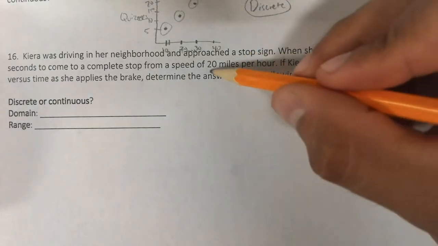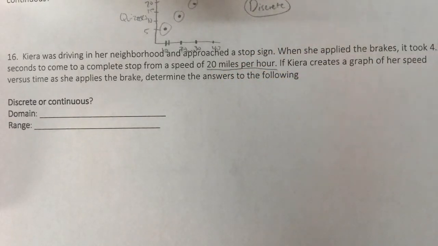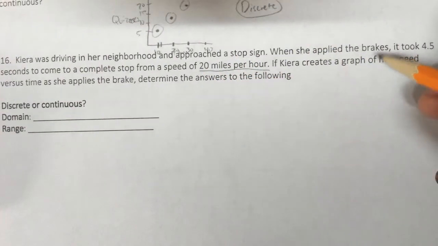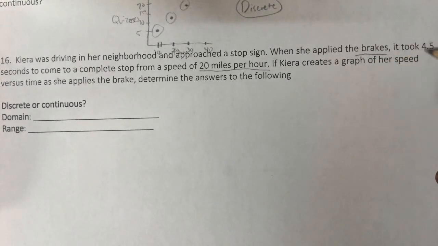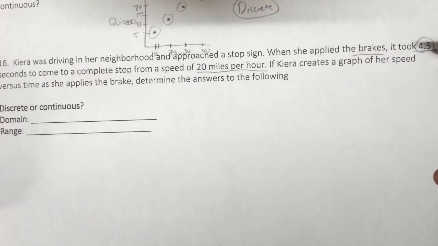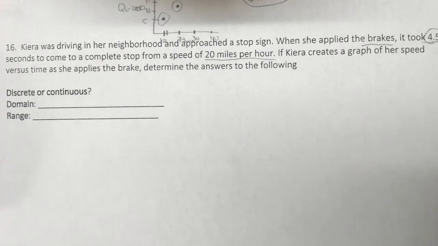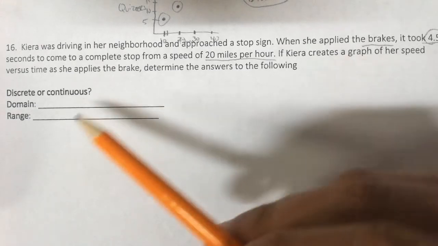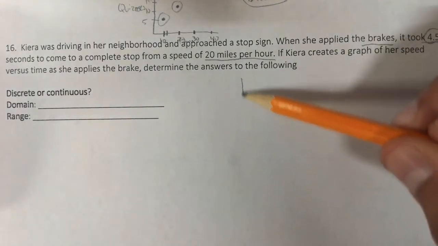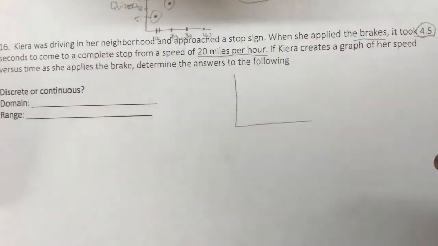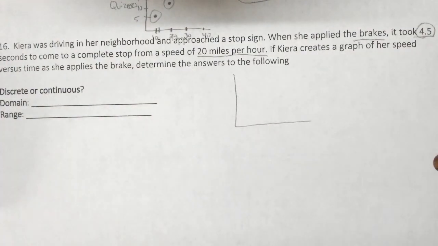Alright, so she's going 20 miles an hour, and she slams on the brakes, right? She hits the brakes, and it takes her 4.5 seconds to come to a complete stop. Once again, anytime they give you something like this and ask you, hey, is it continuous or discrete, try to make yourself a graph, try to make yourself a table, try to visualize what's happening.